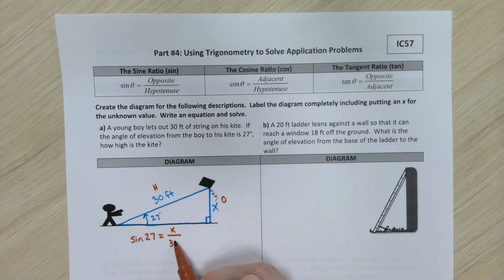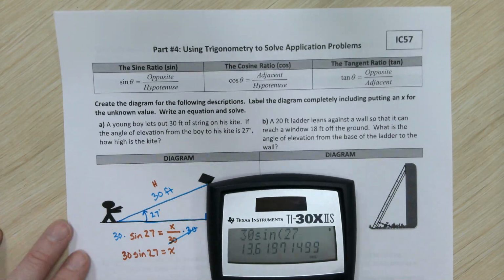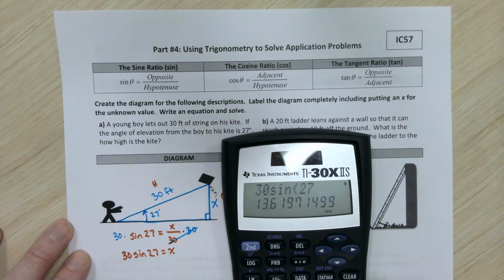These are going to be solved the same way that they were in the previous day's worth of notes. So when we're looking to find that x in the numerator, right now it's divided by 30, so we need to multiply by 30, which means that we're headed to the calculator with a multiplication problem. 30 sine 27 should tell us what our x is equal to. Make sure you're in degree mode, remember. Always double check that. And then 30 times sine of 27 is going to give us a decimal like always.